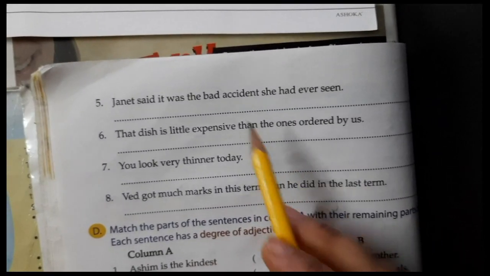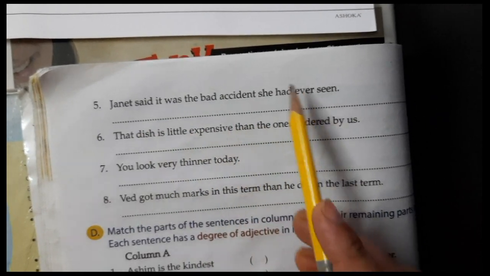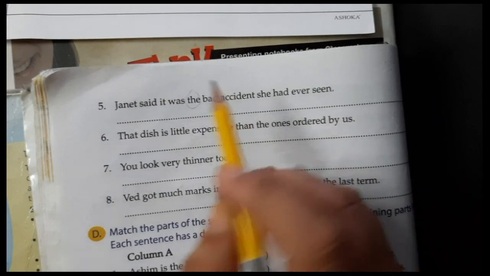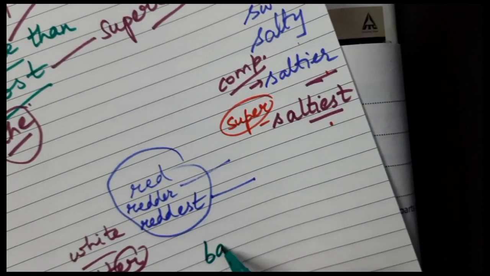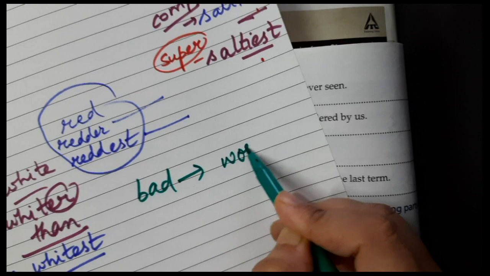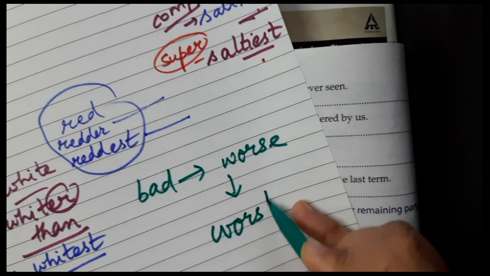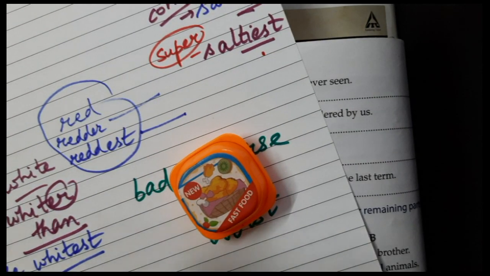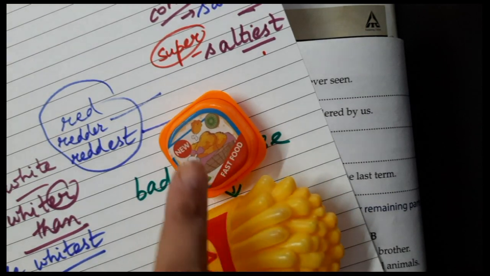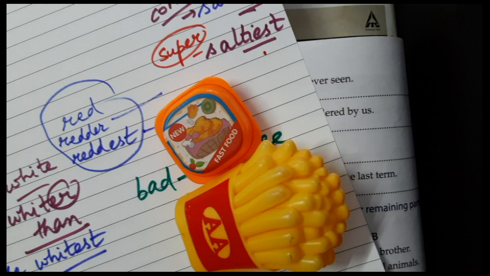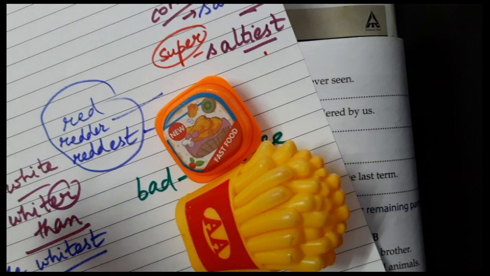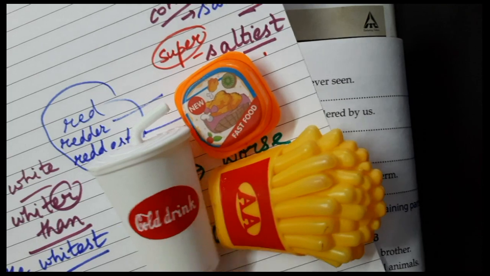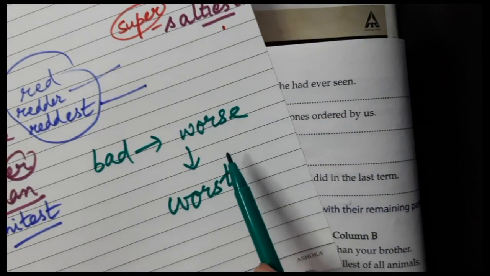Now see next. Janet said it was the worse accident. Now the, again superlative should be there. Now bad, dear children, is the positive form. Okay. You should learn. Bad changes to what? Worse, worst. Okay. Like I can say the sandwich had a bad taste. Okay. The french fries were worse than the sandwich. Means they were more bad. Okay. Worse than the sandwich. And if I bring the cold drink, I can say the cold drink was having the worst taste. Okay. Means maximum bad. Is that clear? Yes. So bad changes to worse, worst.